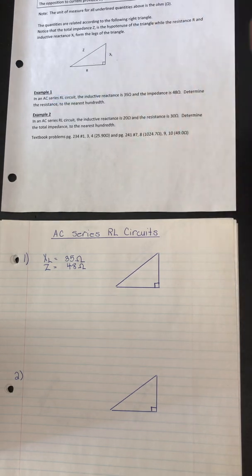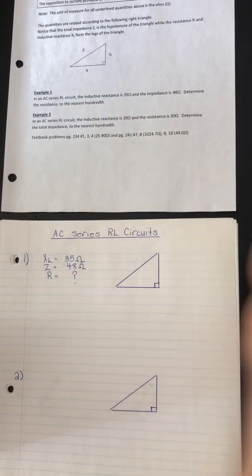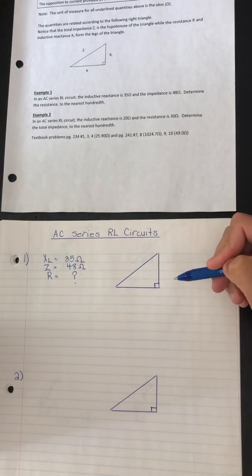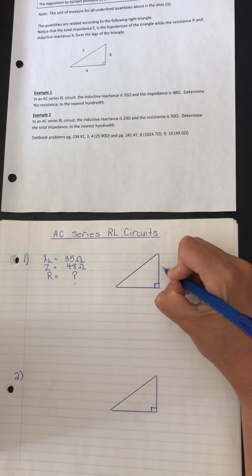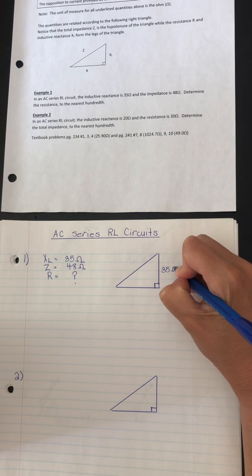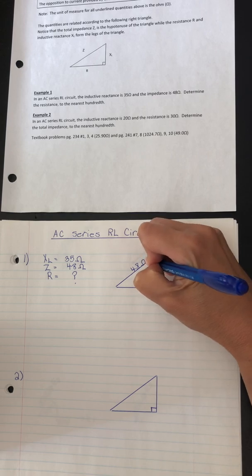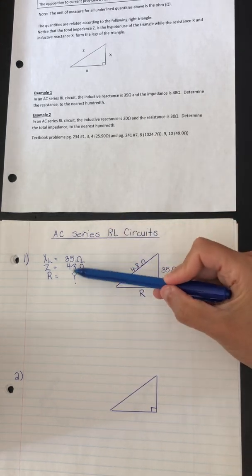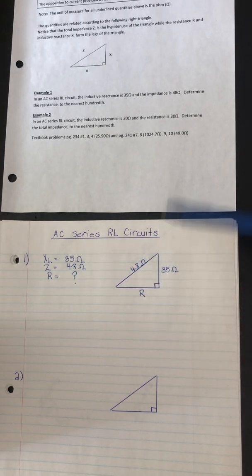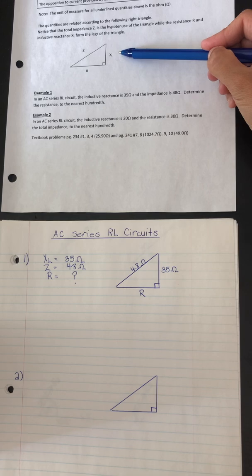The resistance. So it means we turn to our right triangle and we label 35 ohms here, 48 ohms here, and R here. So the three items are placed on the triangle, always with reference to this triangle.